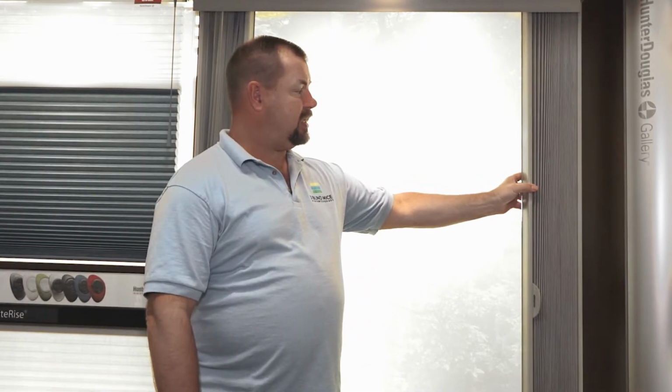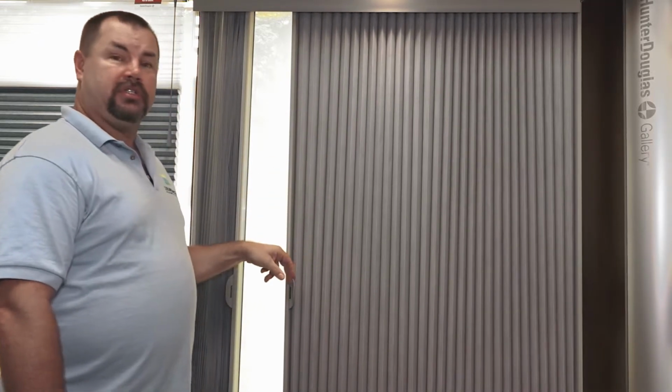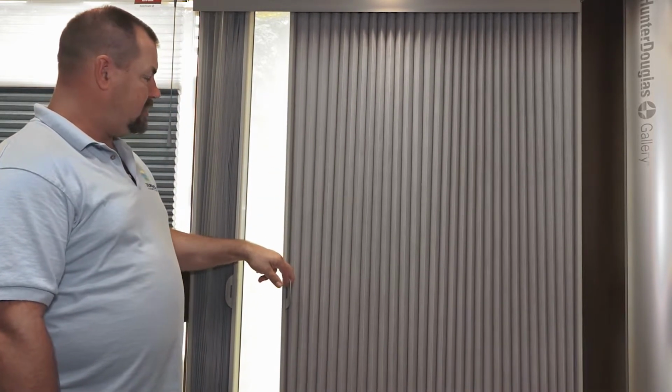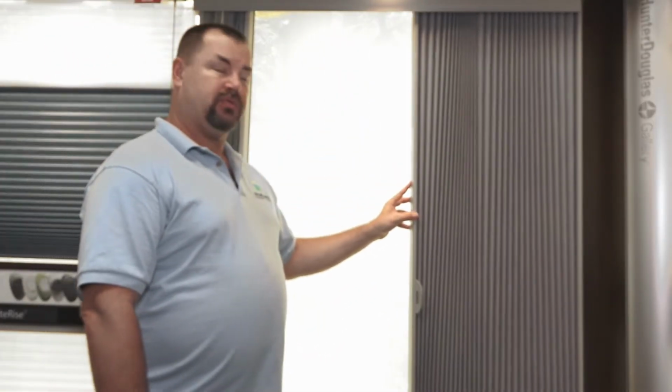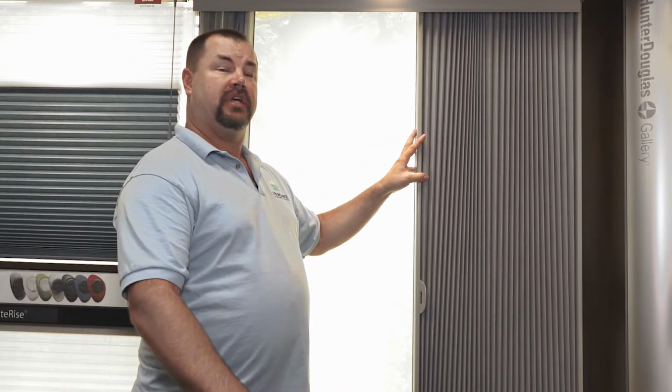So here, if we have the sliding glass door, we have a vertical cellular shade that just slides. It's cordless. You can do it motorized in some applications, but you just slide it back and forth to wherever you want. So if you're opening up your sliding glass door, you can open up this with it and have the amount of airflow that you want or traffic that you want and still have the shade protecting whatever else you have inside the room.